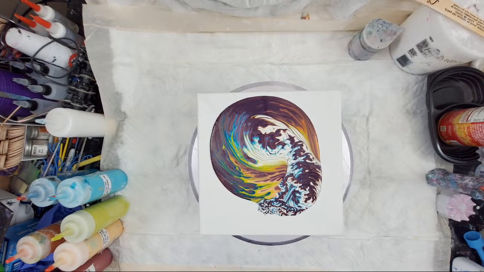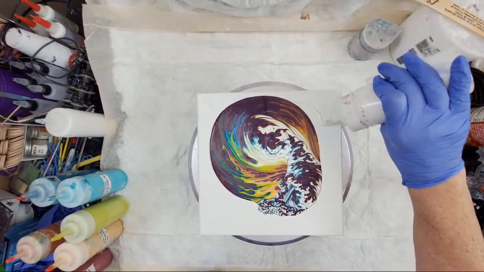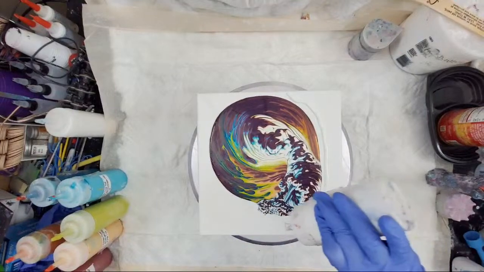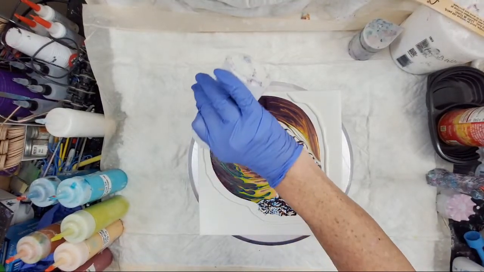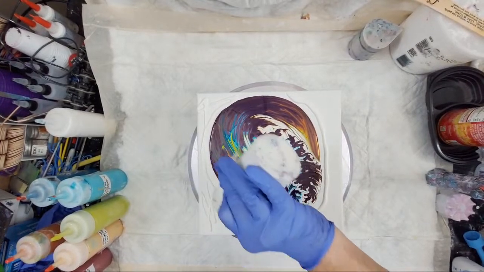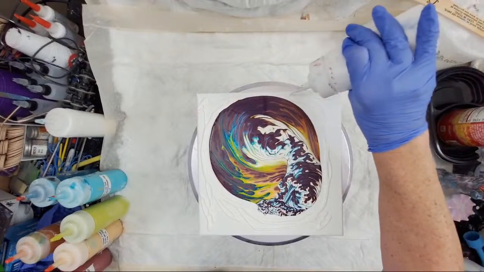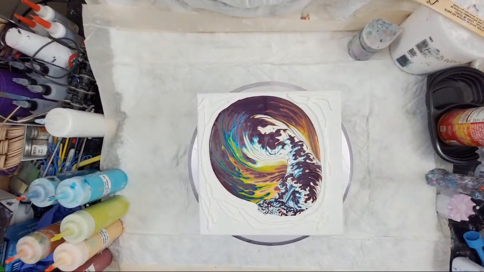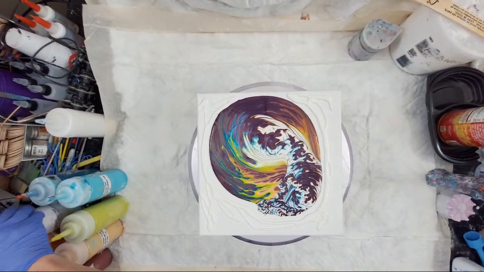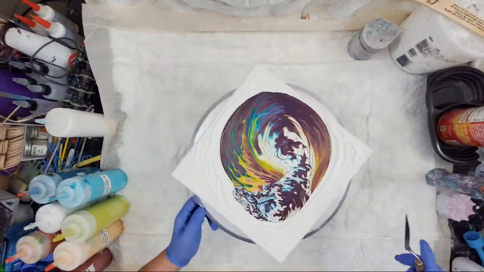If I can get the cap off. This isn't thinner, I'm gonna smooth it into a thin layer so it'll give it a little slippy slide. So maybe I won't lose all of the little designs in there. Okay, that's just the white pearl that I put in the cup that I'm now using on here.